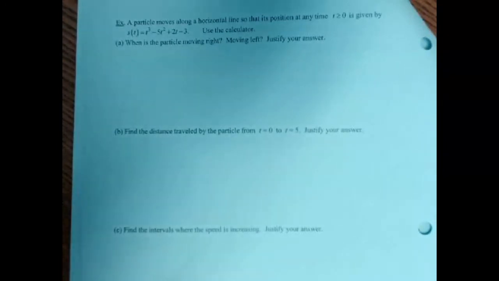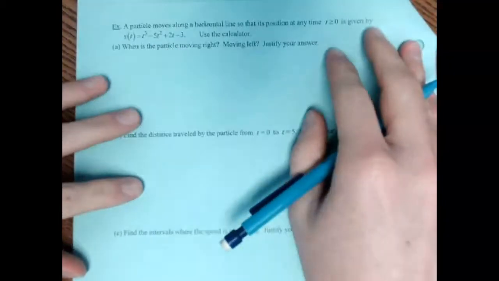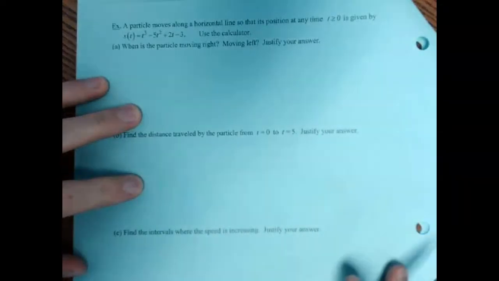A particle moves along a horizontal line so that its position is given by this function s of t, and it specifically tells you to use a calculator. The reason why: I don't need the calculator to get the velocity formula, taking the derivative is easy, but the derivative is not going to factor. So instead of using the quadratic formula, you'll get to use a calculator. All right, let's go get the velocity.